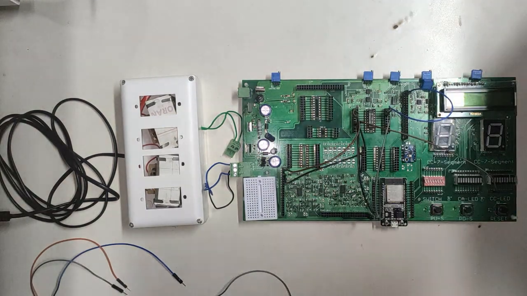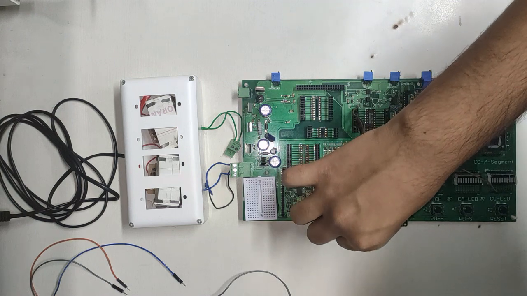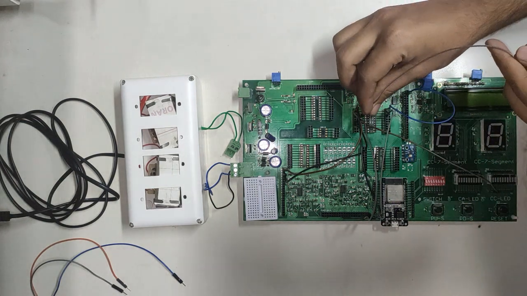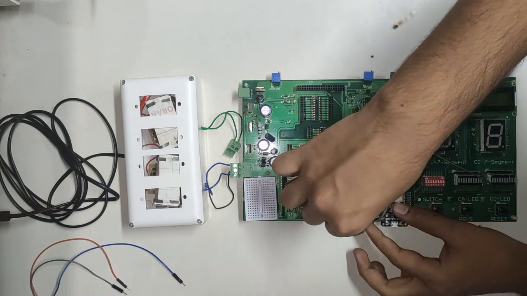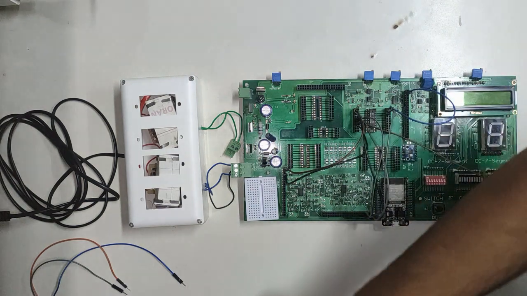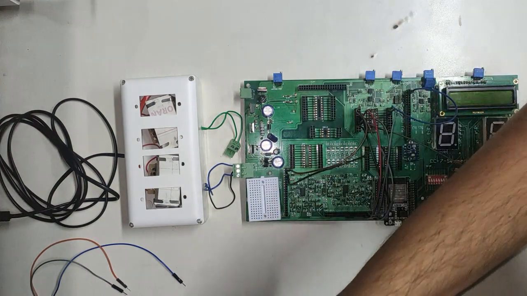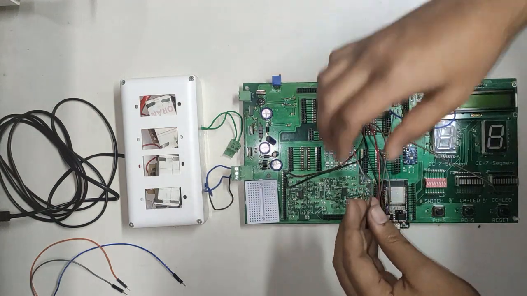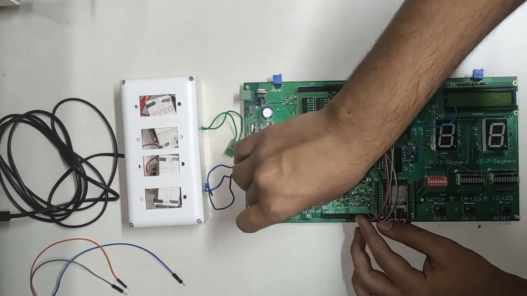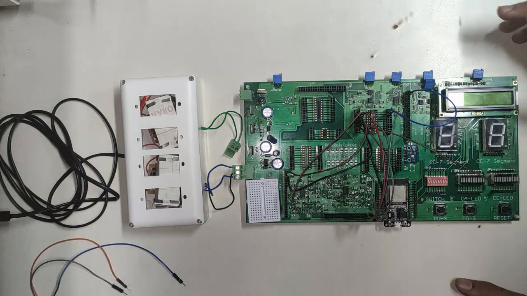Now let us connect the input pins, which are pin number 3, pin number 2, and pin 0. So that was about the connection.